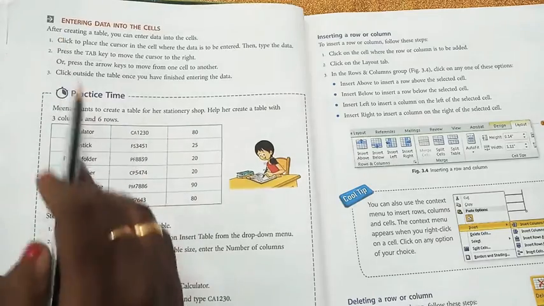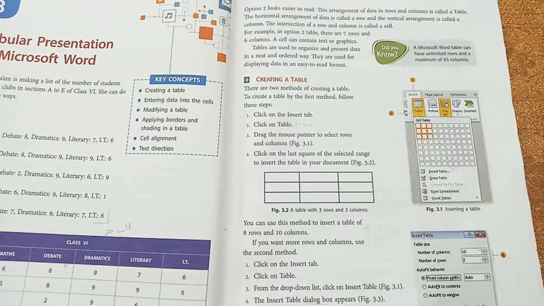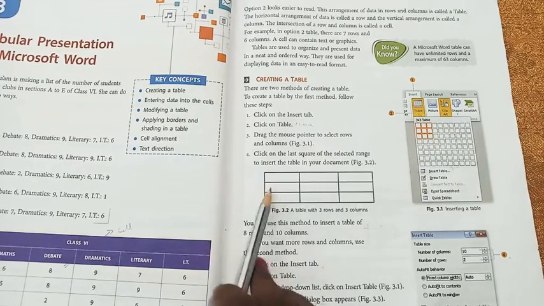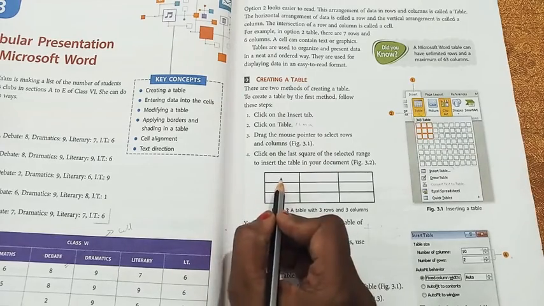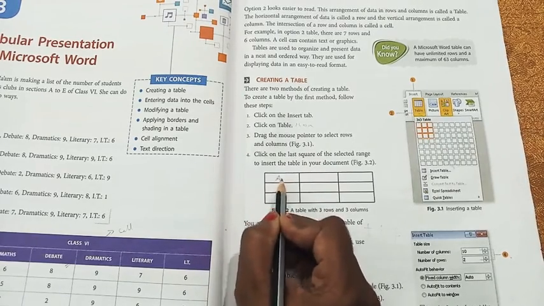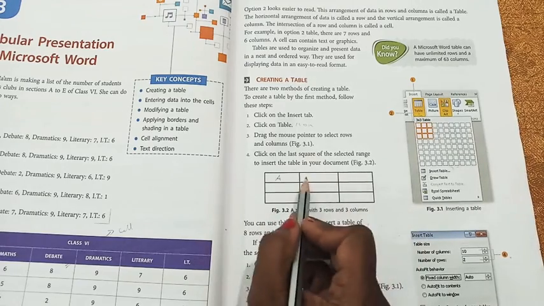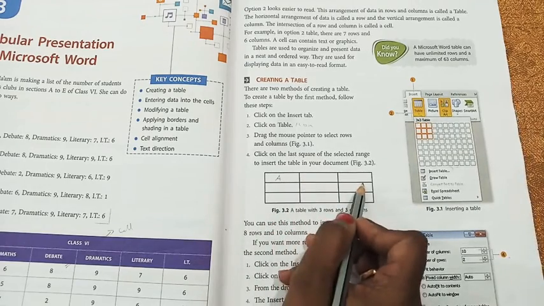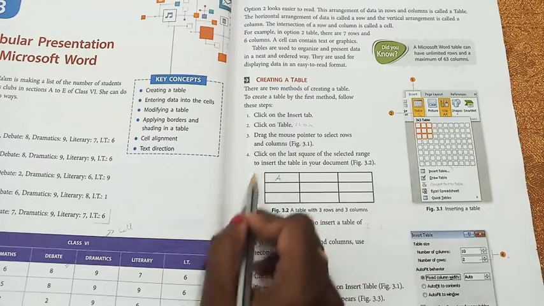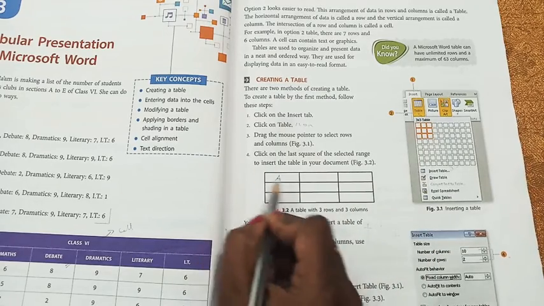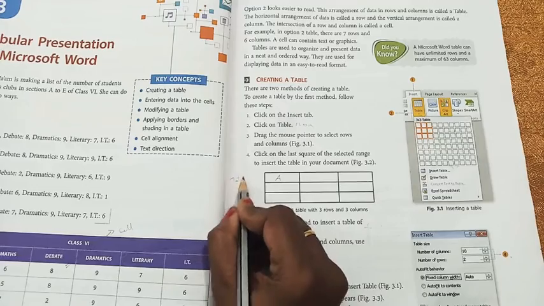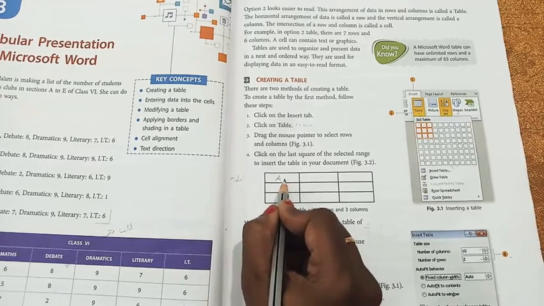So let's see the points with an example. You just created 3 columns and 3 rows. Suppose you are entering some data like A. How can you move to the next cell? Each box is called a cell. These whole cells are called a grid or table. The whole thing we consider a table, but each box is called a cell.